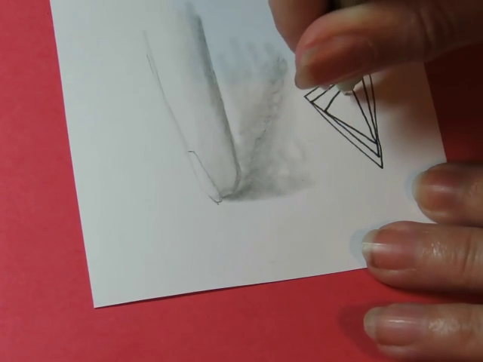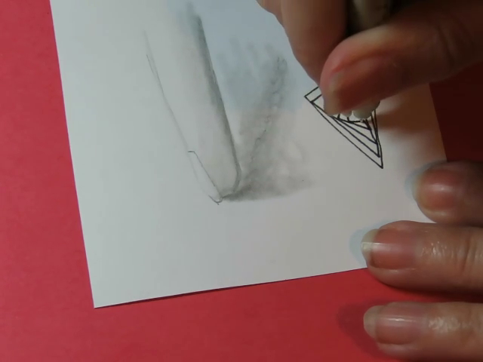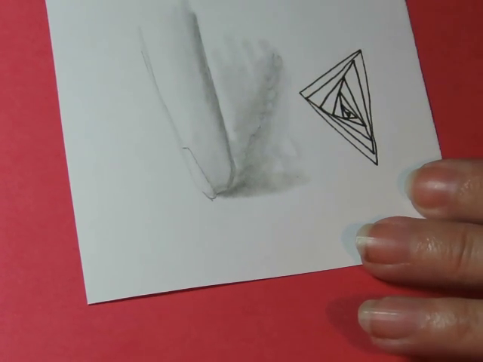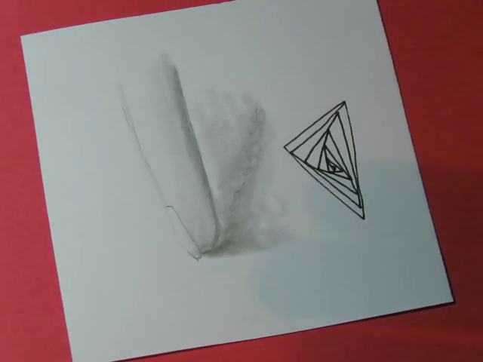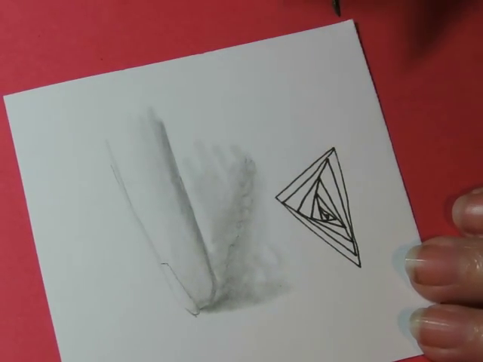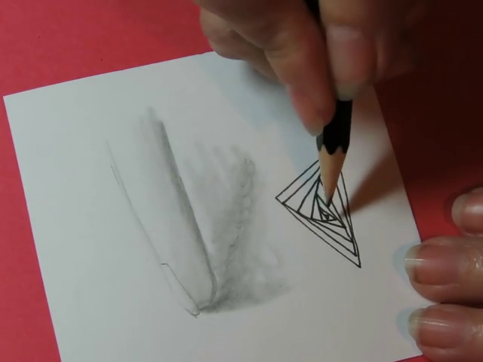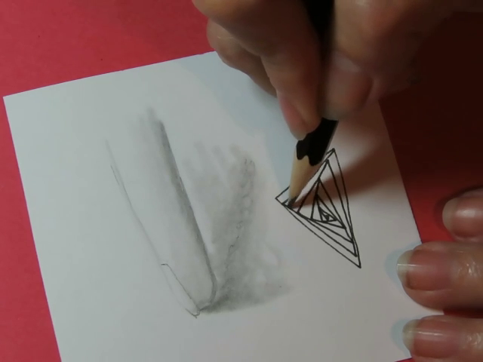Quickie little paradox. Okay, now decide, where is your light source? Where is your darks and your lights? Is it darker, deeper down in there? I think it is. That's how I see paradox.